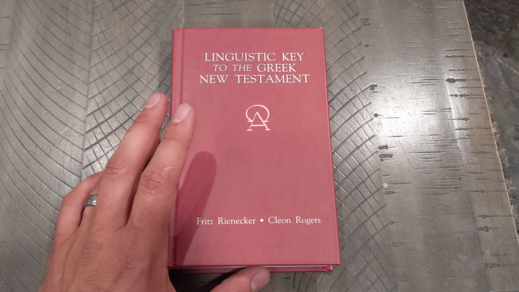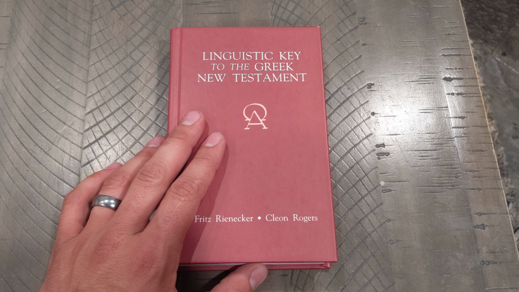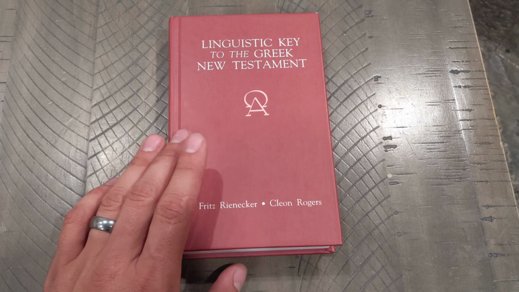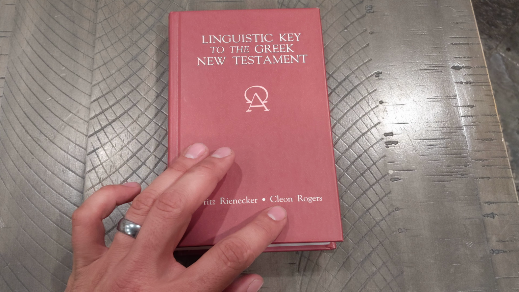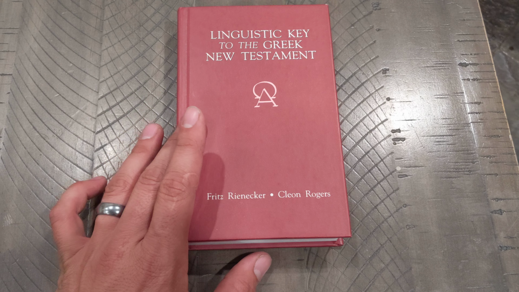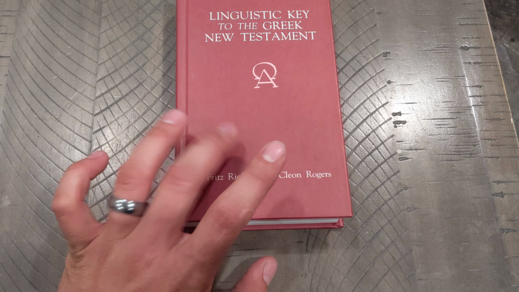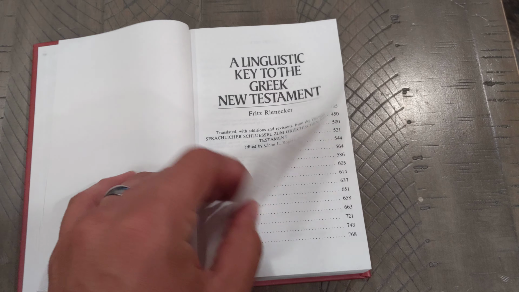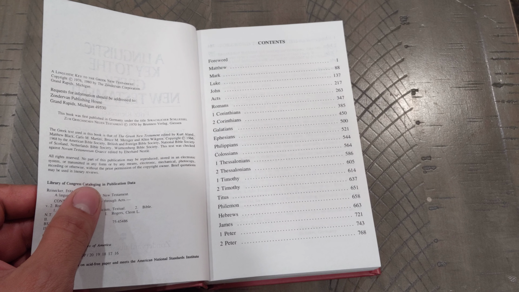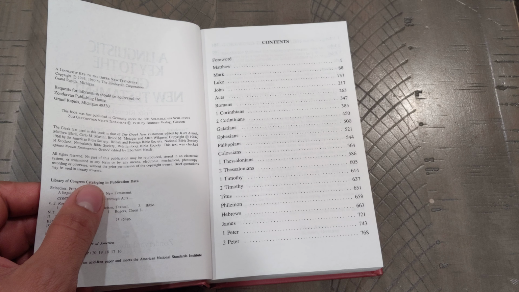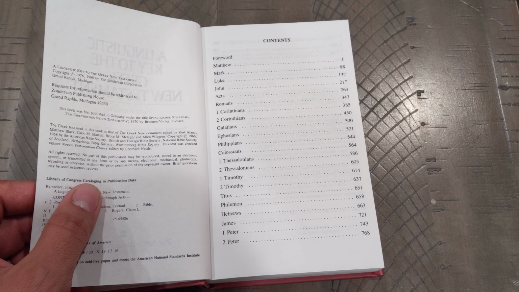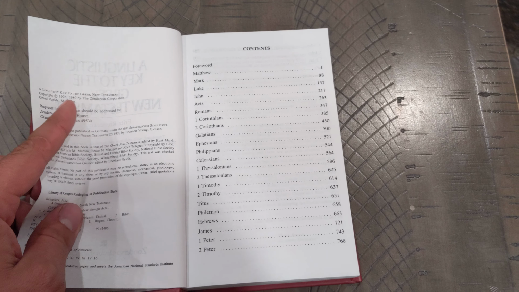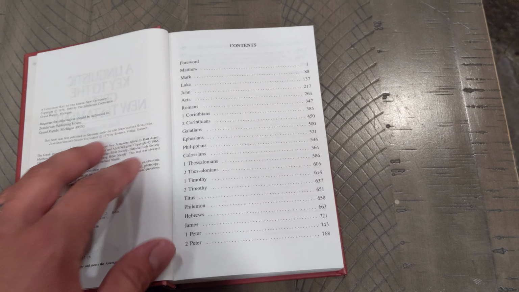Hey everybody, so today I'm going to be doing a review of Linguistic Key to the Greek New Testament by Fritz Rienecker. Now this particular edition was edited by Cleon Rogers, and I believe this one was published in, I want to say the 80s. 1970 is what I'm getting here. 1976 to 1980, okay, by Zondervan.